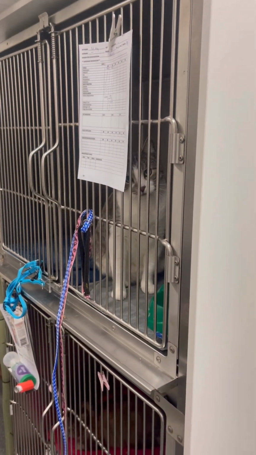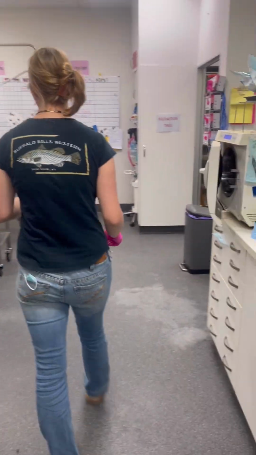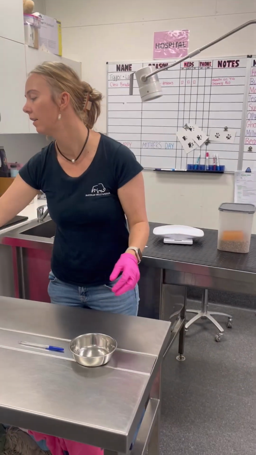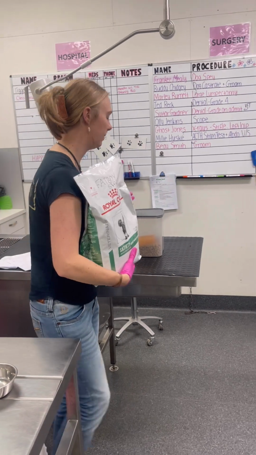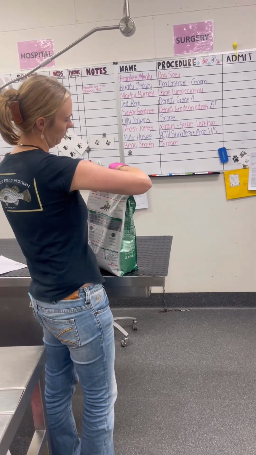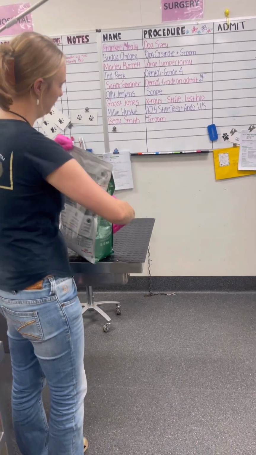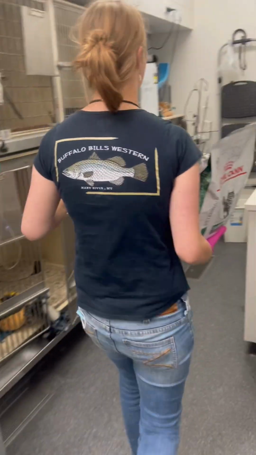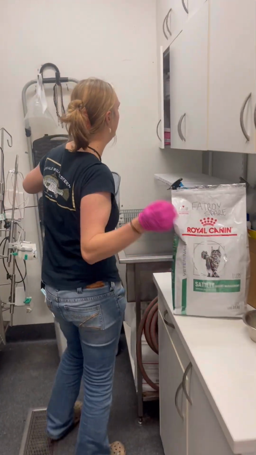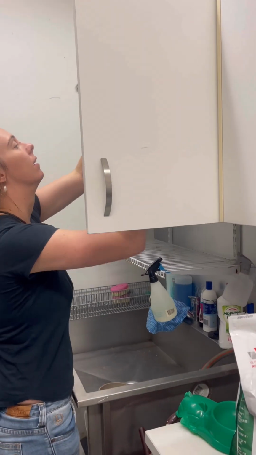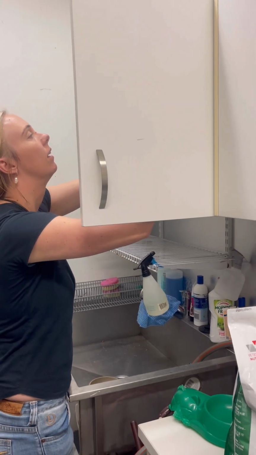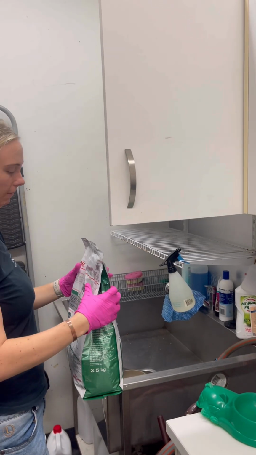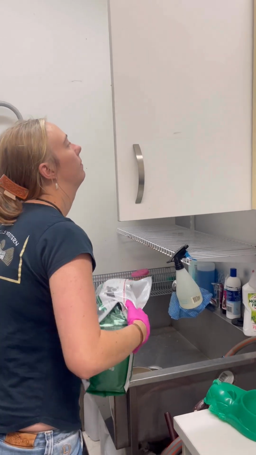And then we will also clean up our treatment area. So we just put our food away. So this one has been resealed with the freshness seal. And pop this back in the hospital food cupboard. In a nice warm dry room, so to avoid any mold or anything like that.